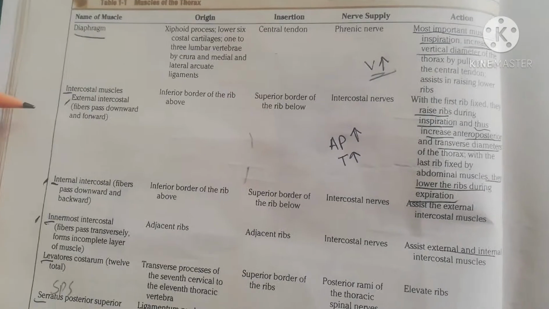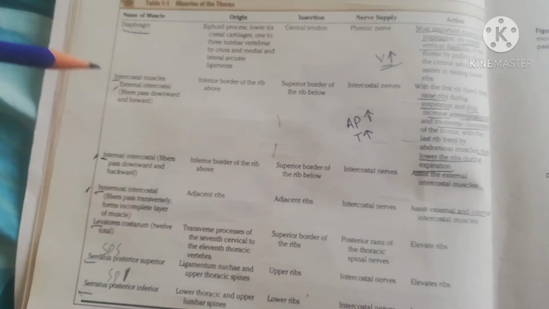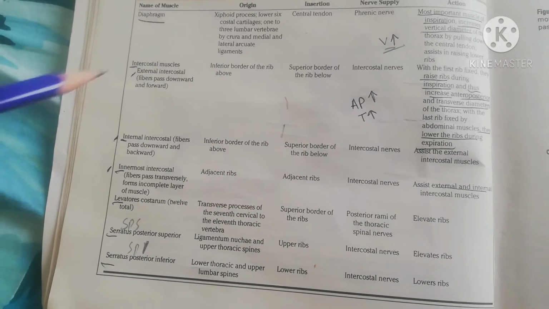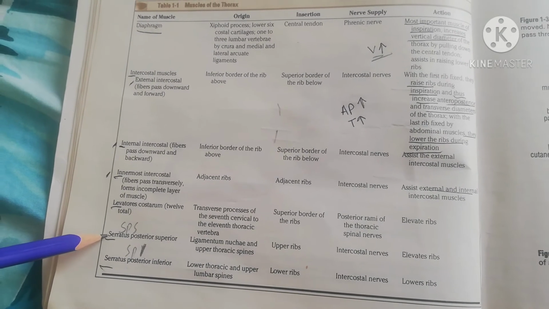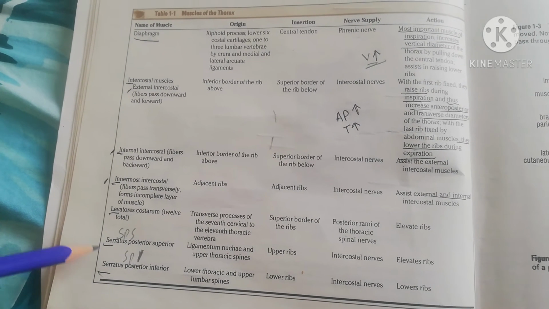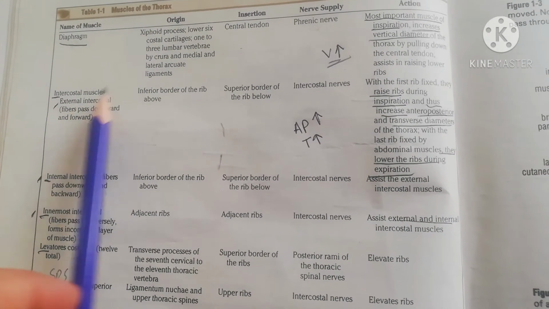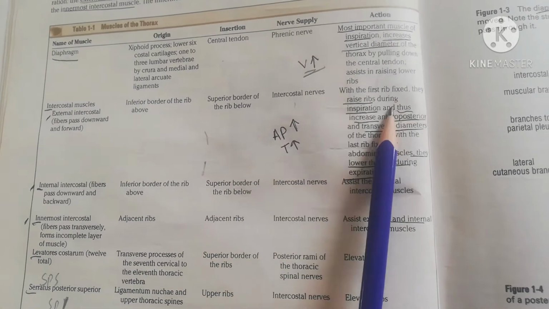Okay, there are some muscles of the thorax that we are talking about here. That is, one is the diaphragm, then the intercostal muscles, and there are some types of intercostal muscles: external intercostal, internal intercostal, and the innermost intercostal. And the next muscles we must know are levator costarum, serratus posterior superior, serratus posterior inferior. Here is the intercostal nerve supply.